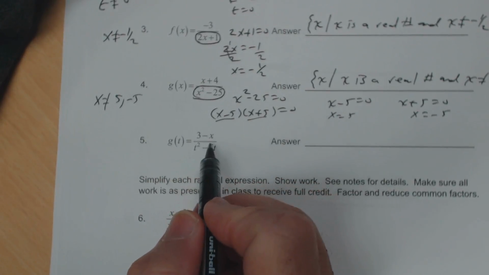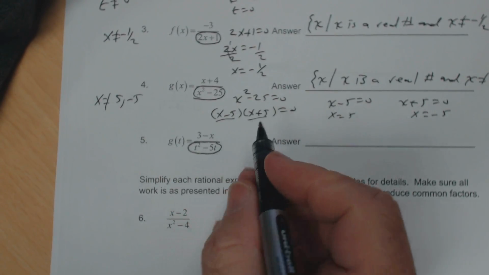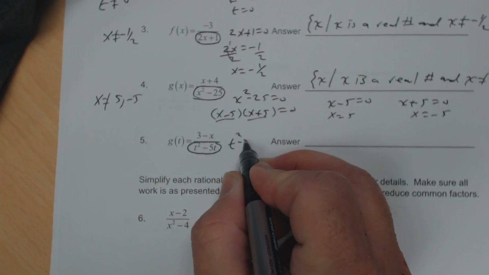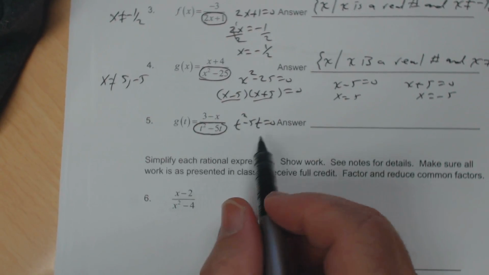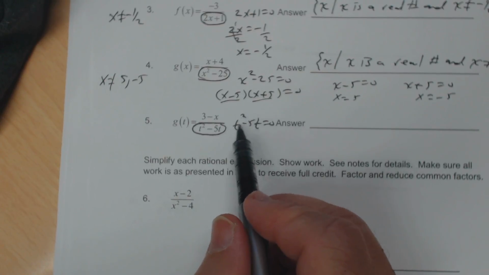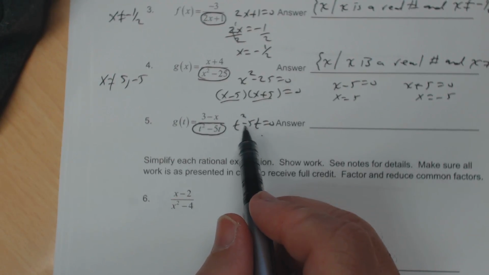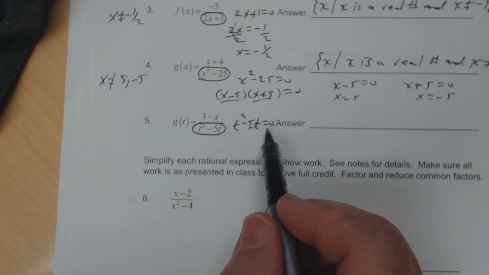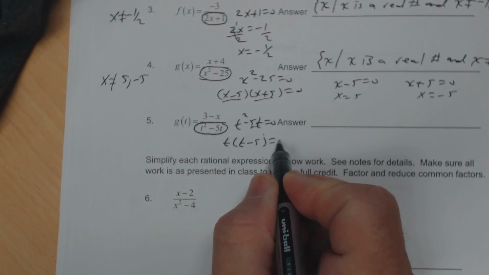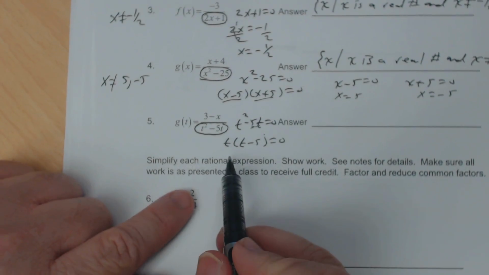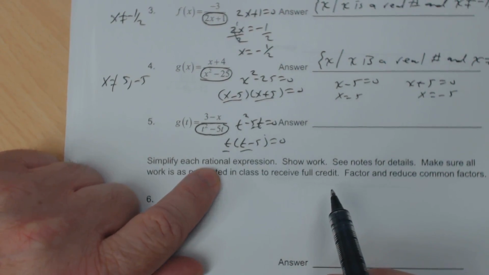All right, and then over here, again, you set that denominator equal to 0, so t squared minus 5t equals 0. So find out what t makes this denominator 0. Now notice this is a quadratic equation. It is in standard form. So you're going to factor. I can factor out a t. So I get t times t minus 5 equals 0. And then I set each of these factors equal to 0.